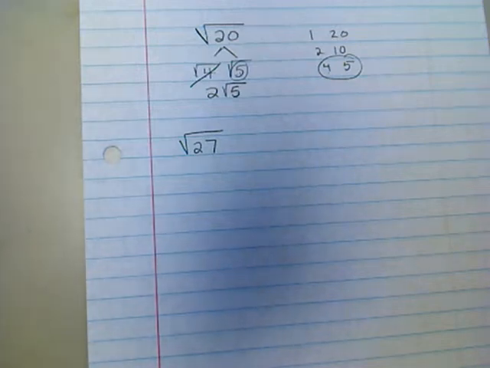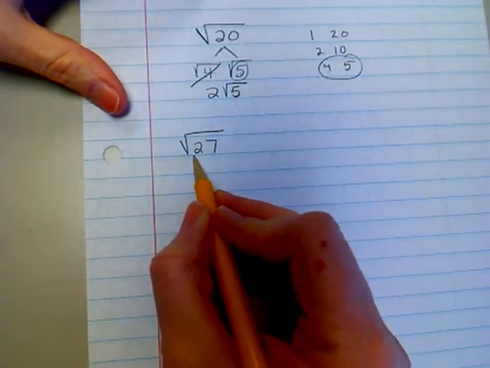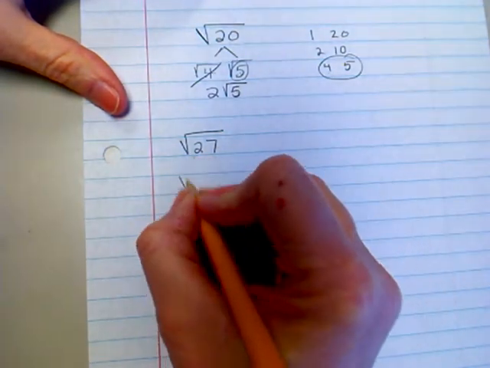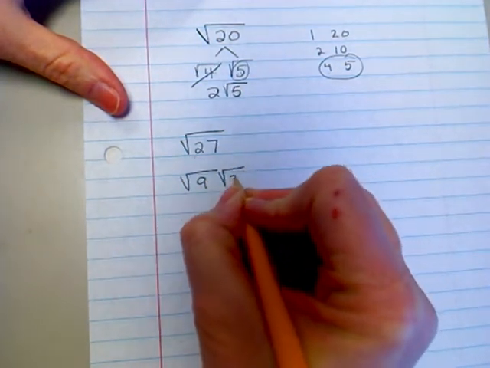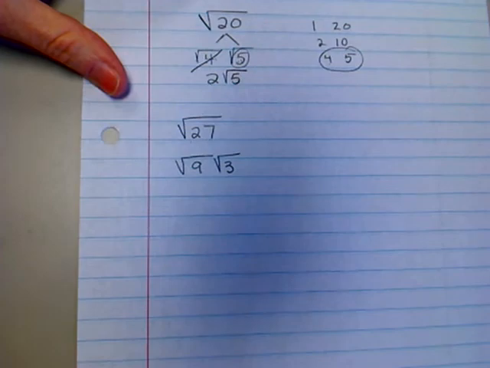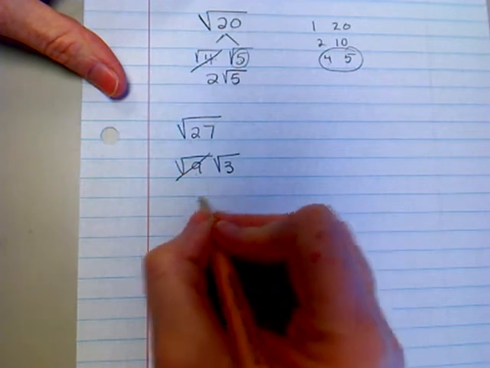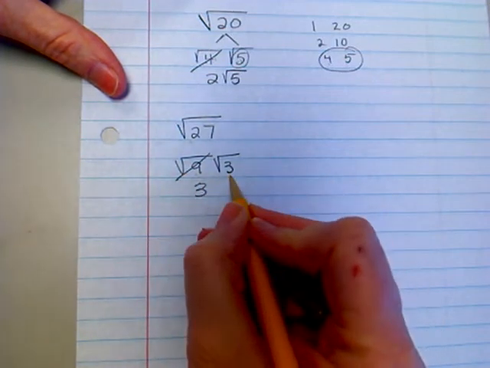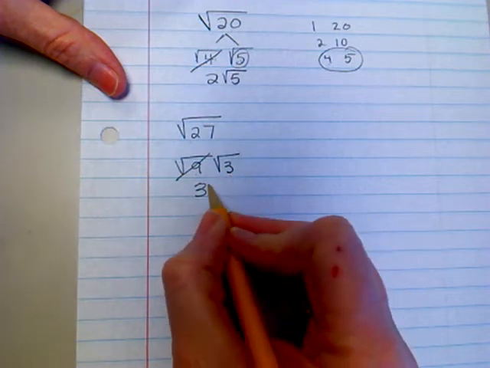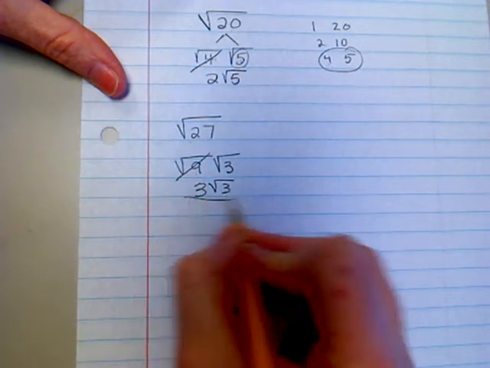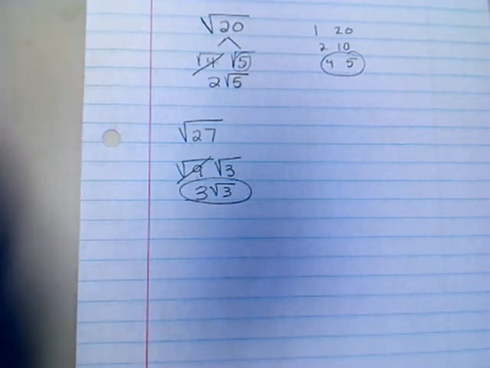So the factors of 27 are 1 and 27 or 9 and 3. So the square root of 27 can be rewritten as the square root of 9 times the square root of 3. Well, the square root of 9 is 3, so I'm going to get rid of that and put 3. The 3 under this radical is prime, so I have to leave it. So my answer here is going to be 3 square root 3. That's the final answer. That's how you simplify a radical that's not a perfect square.